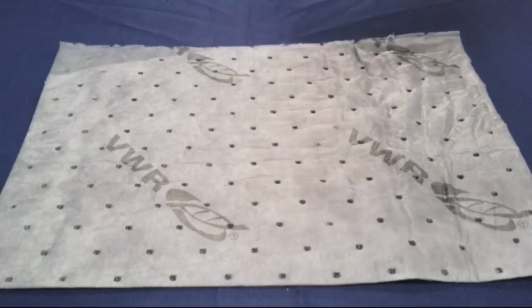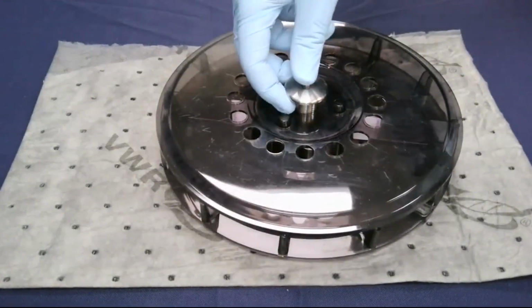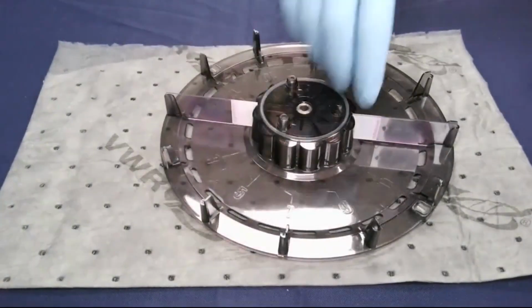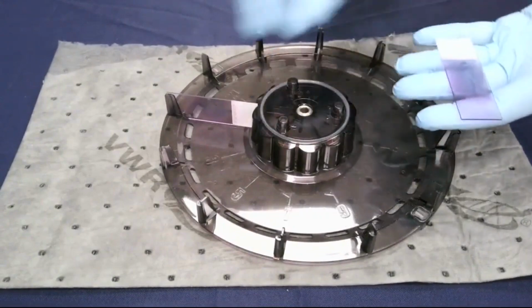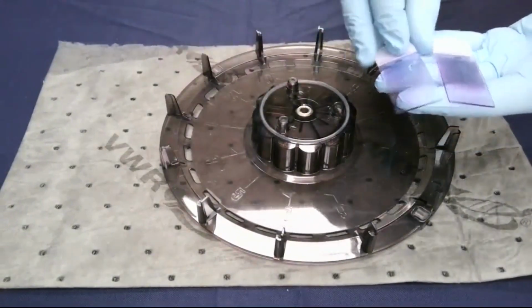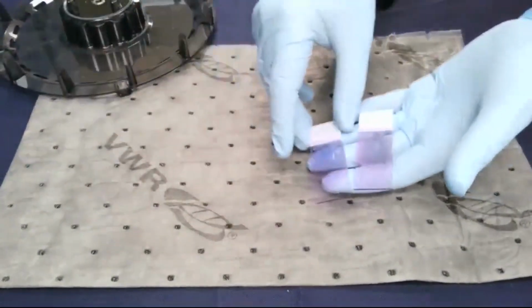After the cycle is complete, simply remove the carousel, take off the top, and you'll see here that the slides have the nice expected purple color and are ready to be viewed under the microscope or run on a slide analyzer.